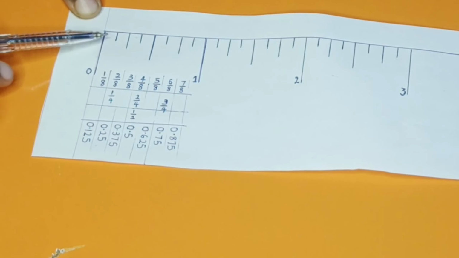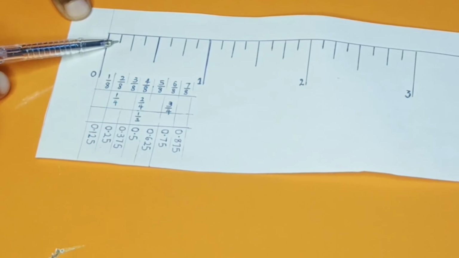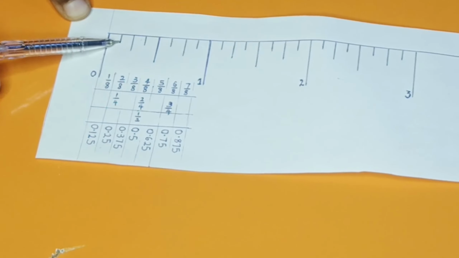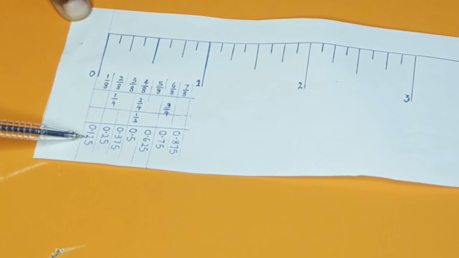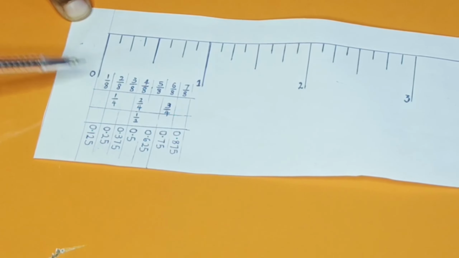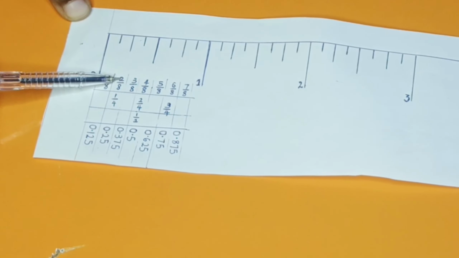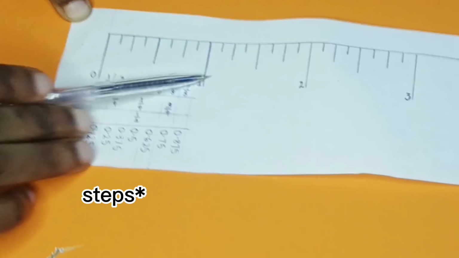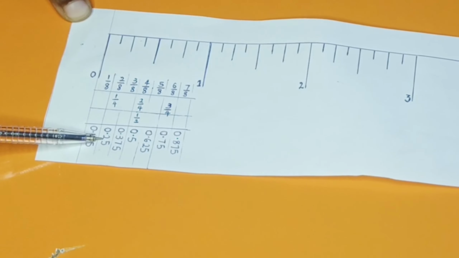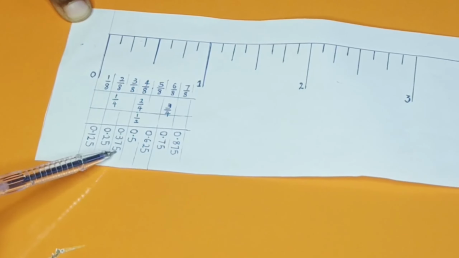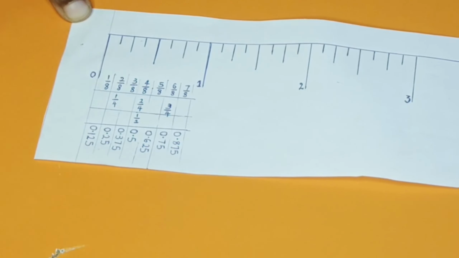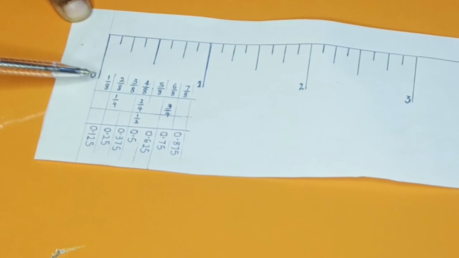This means for every one step, for this 1 over 8, for every one step you go in your tape rule, it is 0.125. This one means for every 2 steps you go out of this 8 lines, you are going to have 0.25. For every 3 steps out of 8 will give you this. Now, let's do a test.